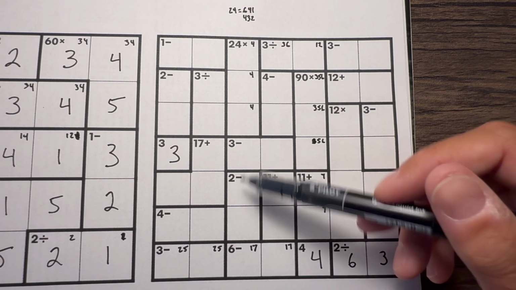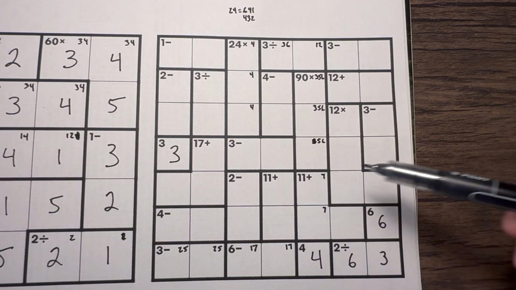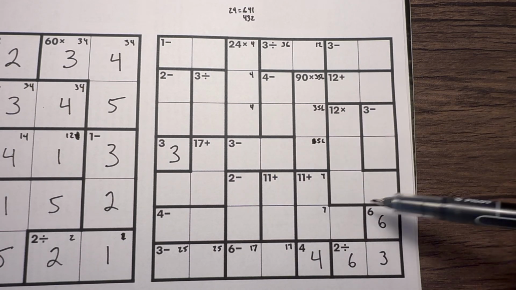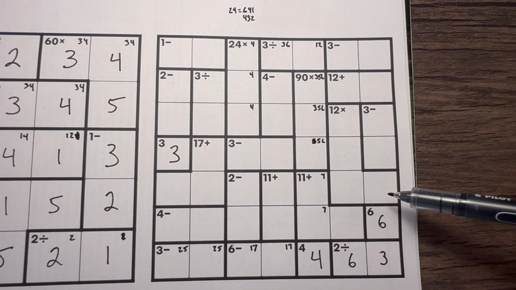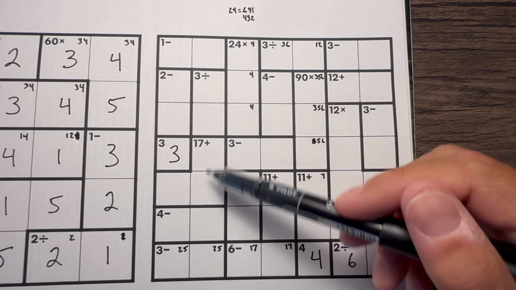Seven can go down here. 7 can go in any of these spots. I bet we're getting a 7 in there.